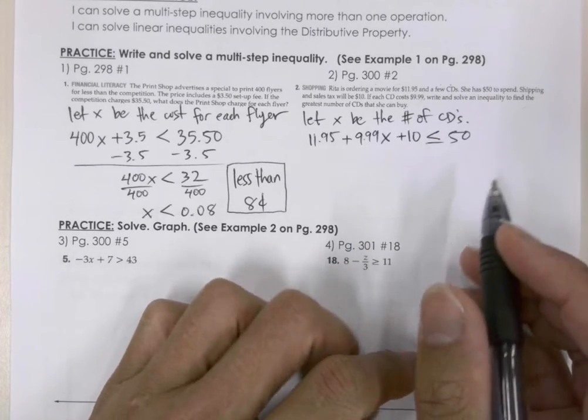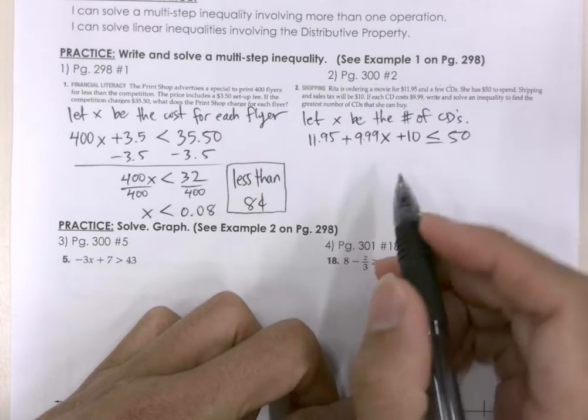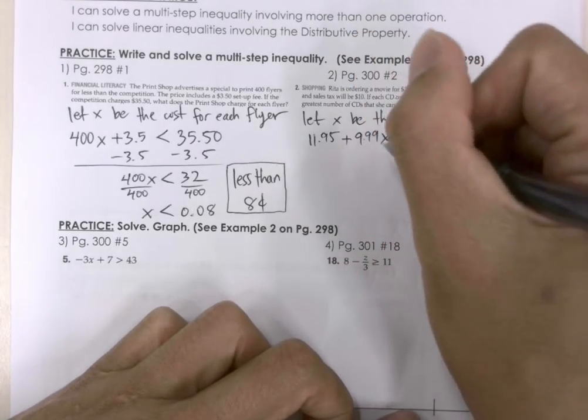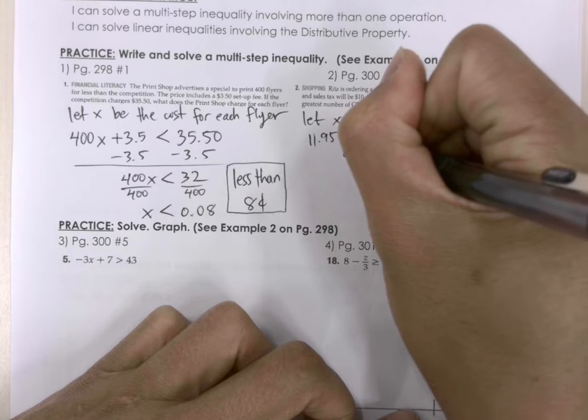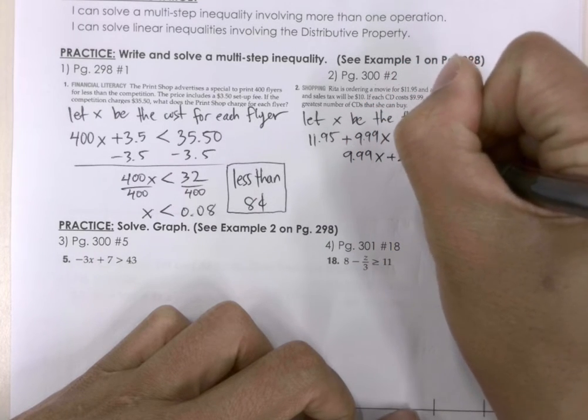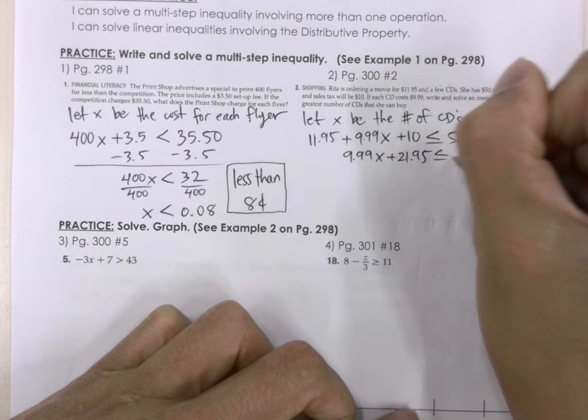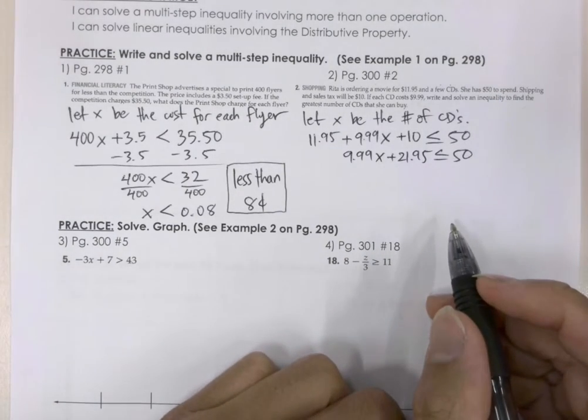Now that we have our inequality, we can combine like terms and try and isolate our variable x. We'll get 9.99x plus 21.95 is less than or equal to 50.